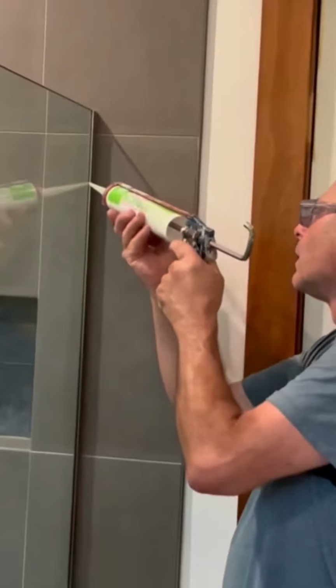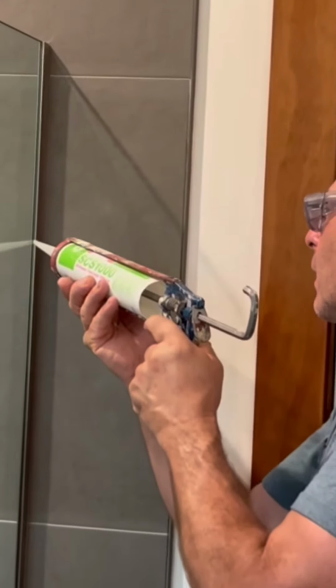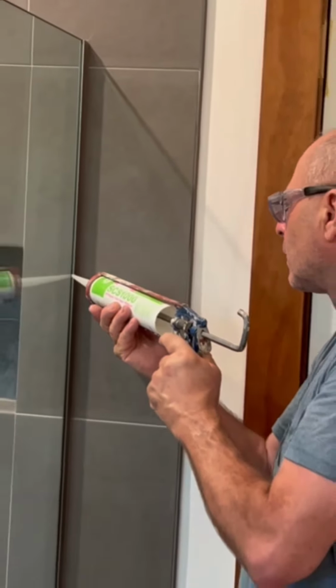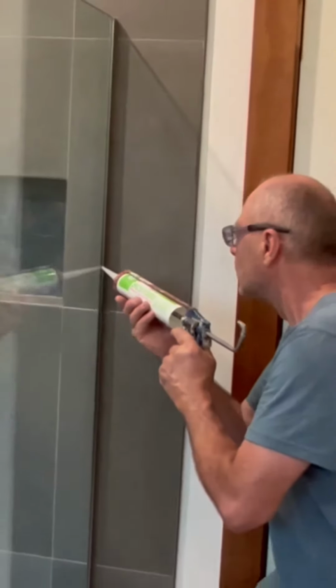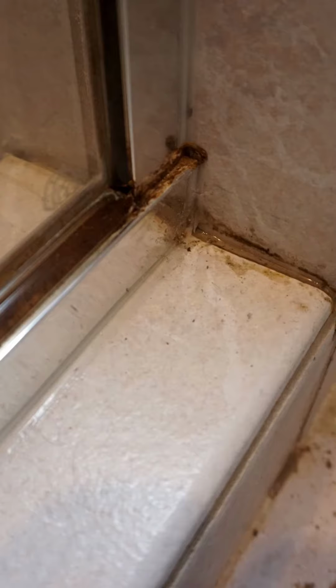So let's talk about silicone use around the glass enclosure of your shower or bathtub. Once the glass enclosure has been installed, it's important to know where and how to apply the silicone. And most importantly, it's important to know where not to put it. It doesn't go everywhere. Many glass enclosures become moldy because of the overuse of silicone.